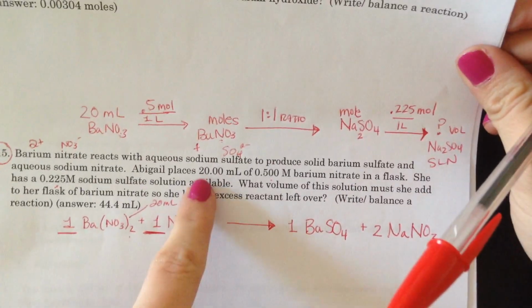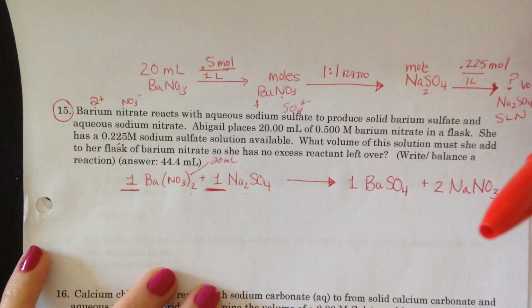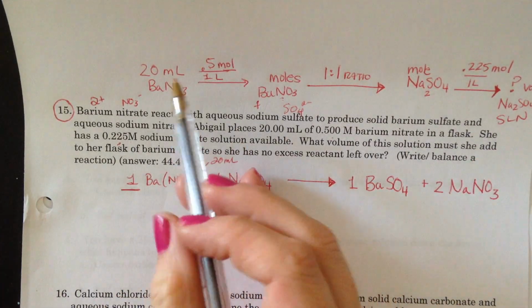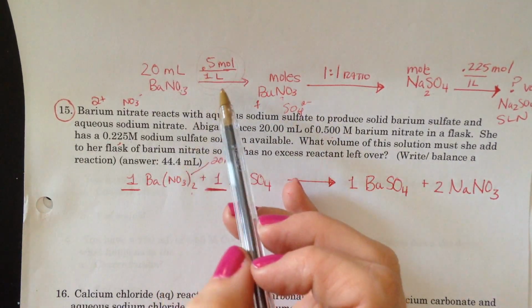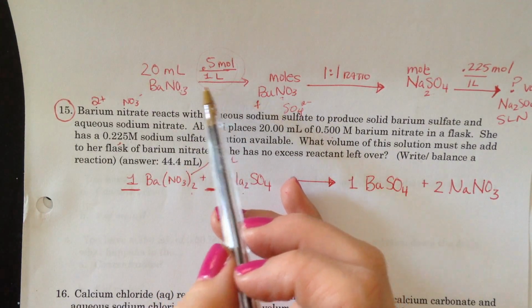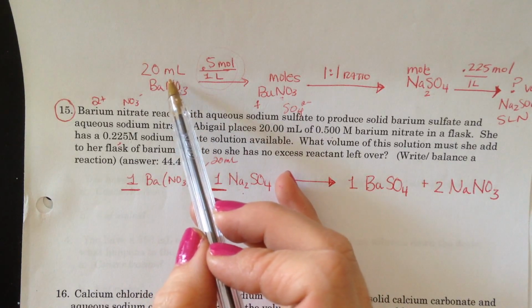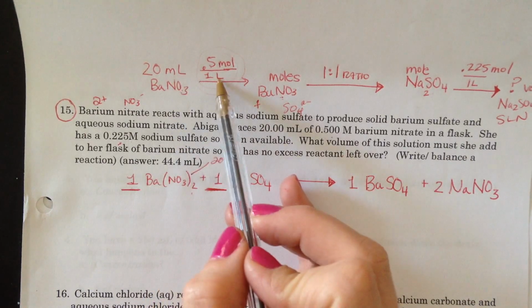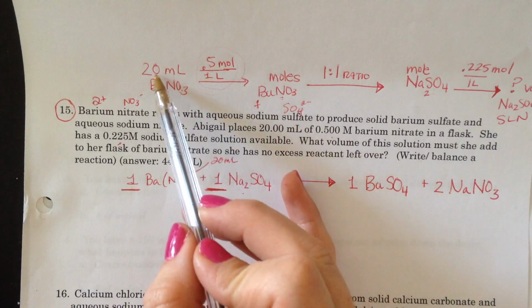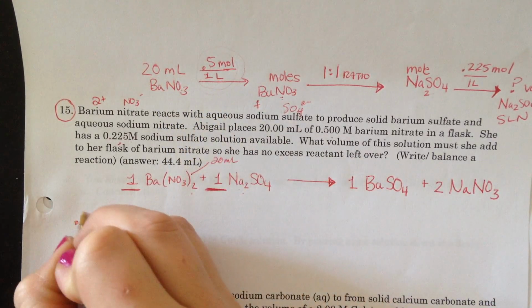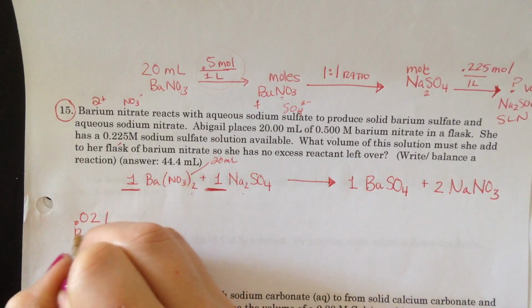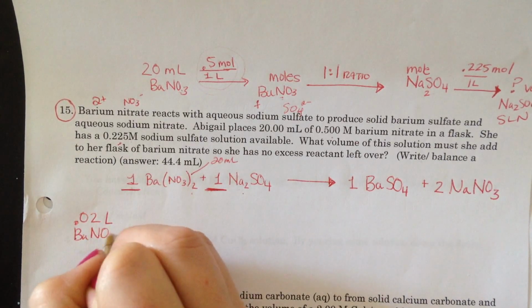So let's figure out how many moles of barium nitrate we have. If I want to use the concentration of the solution to figure out how many moles are in 20 milliliters, I need to convert my milliliters to liters by dividing it by 1,000. So 20 divided by 1,000 should get you 0.02 liters of my barium nitrate solution.